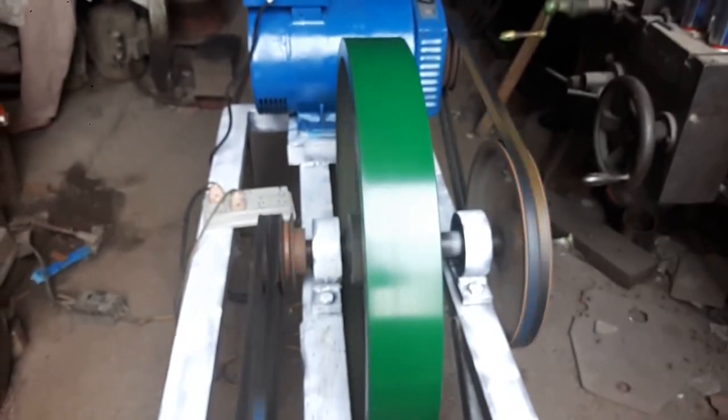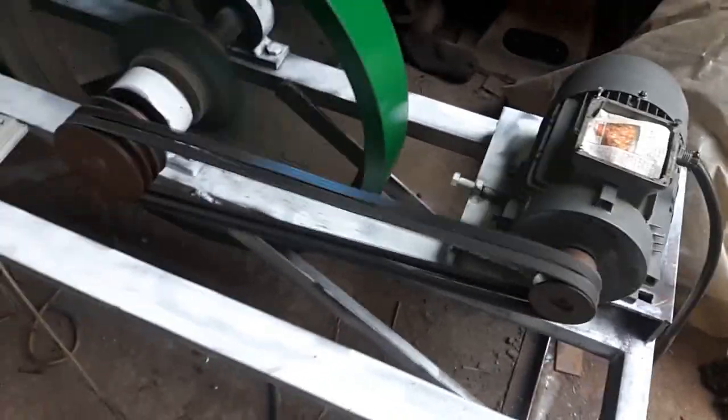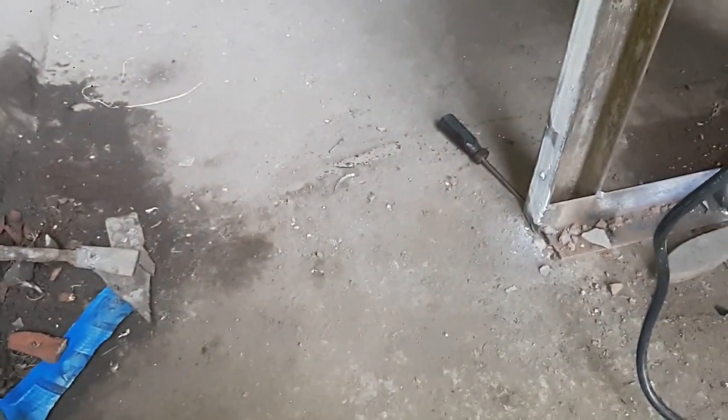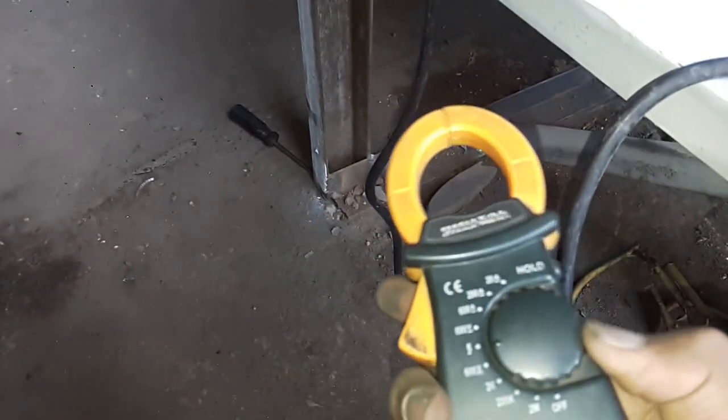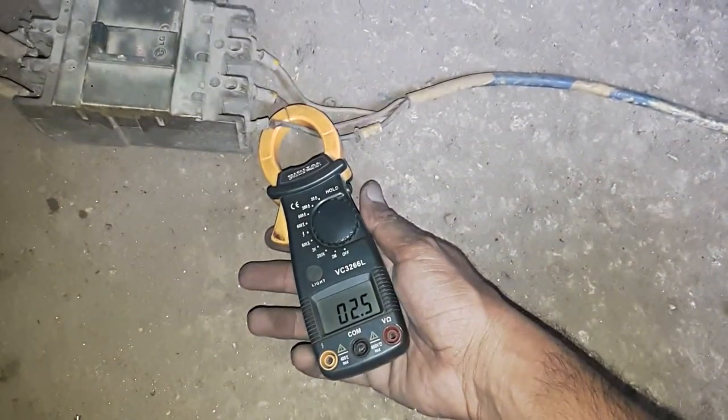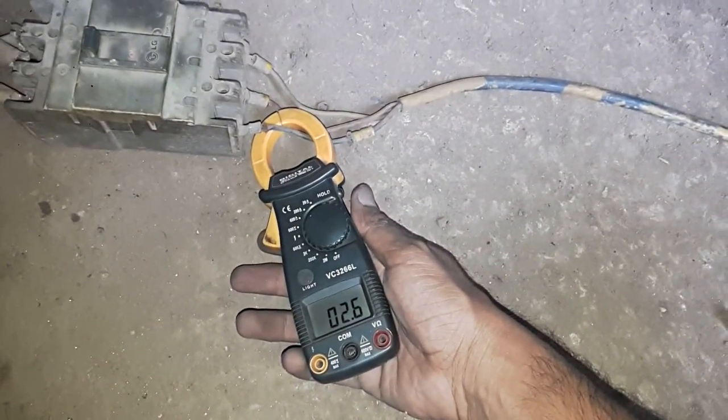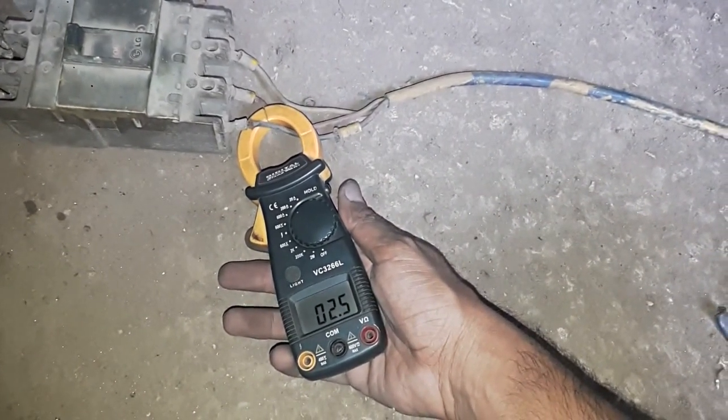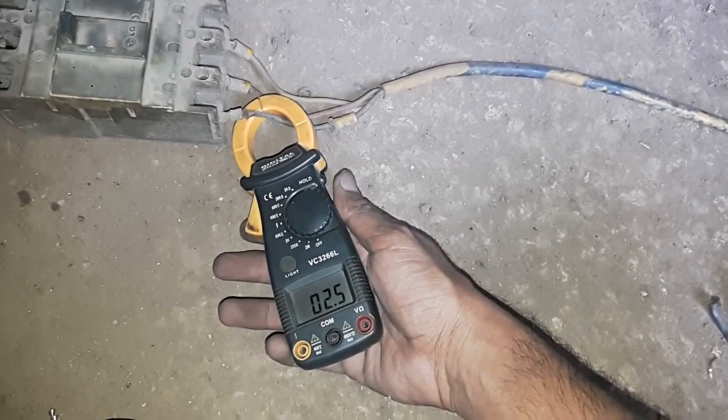Now let me show you what I mean by spokes. These are the spokes. If you want to compare this one to this one you see here, you know that this is heavier than what you see here. These spokes here are lighter, just like a bicycle wheel.